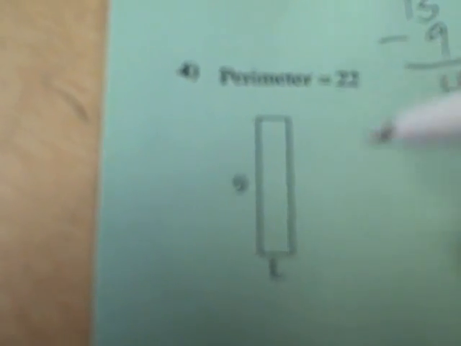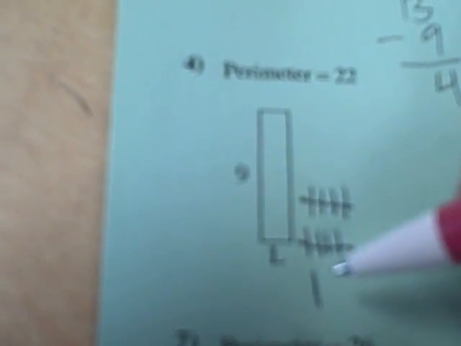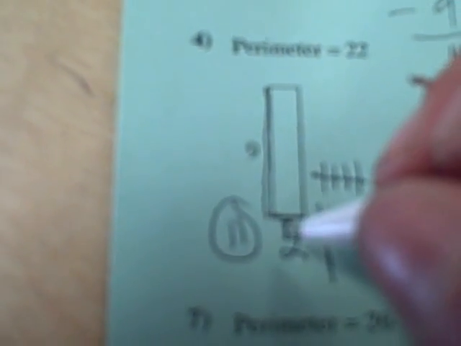All right, I'll do one more just for fun, okay? We got a perimeter of 22 all the way around. We got a width of 9 and a missing length here. So I count by 2s until I get to 22. 2, 4, 6, 8, 10, 12, 14, 16, 18, 20, 22. So how many times did I count by 2s that time? 11. So I know that my width plus my length has to equal 11, and I know my width is already 9, which makes my length 2.